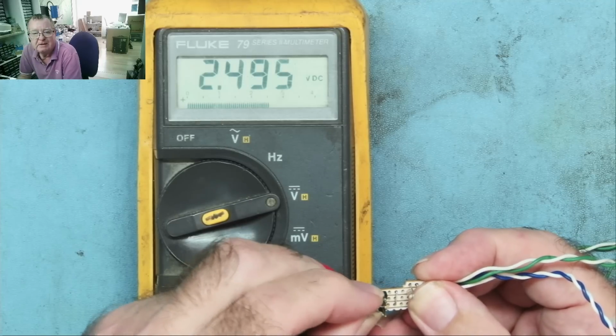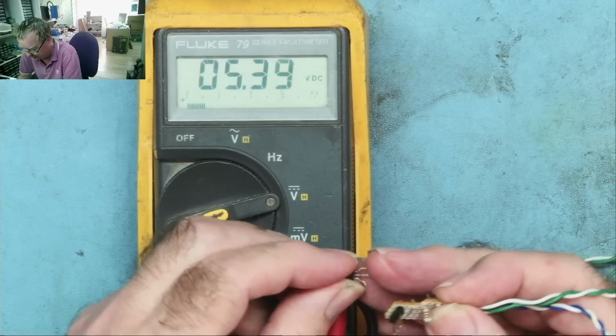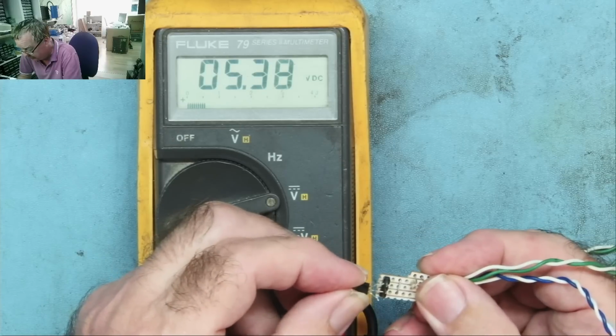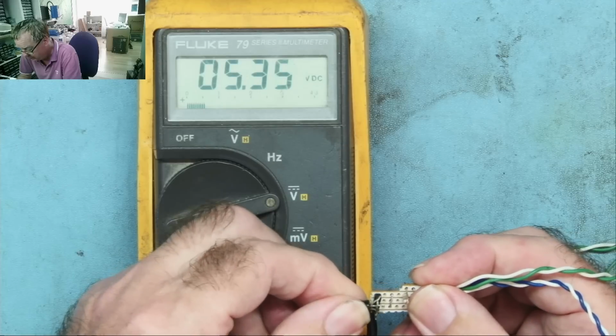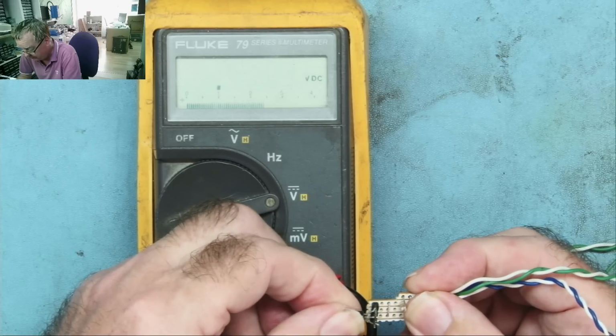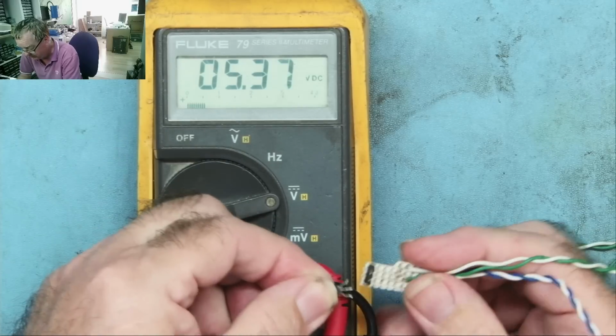Yeah, 2.48. I had my fingers across the pins, which was affecting the reading. Okay, don't get your fingers on them. 2.48.